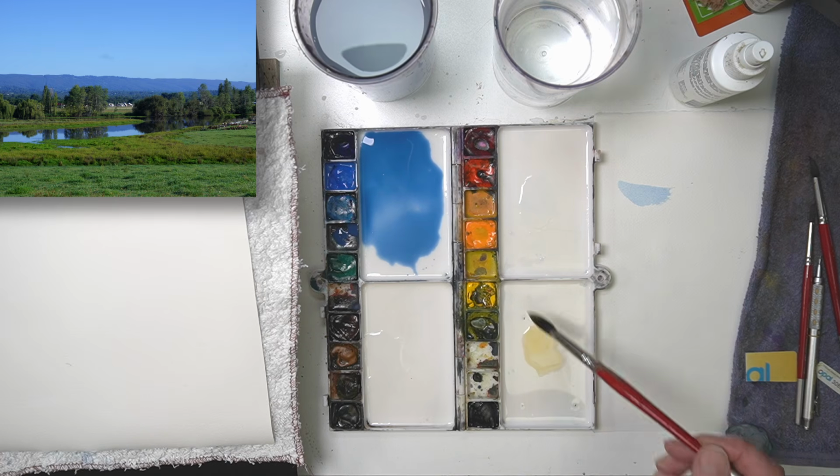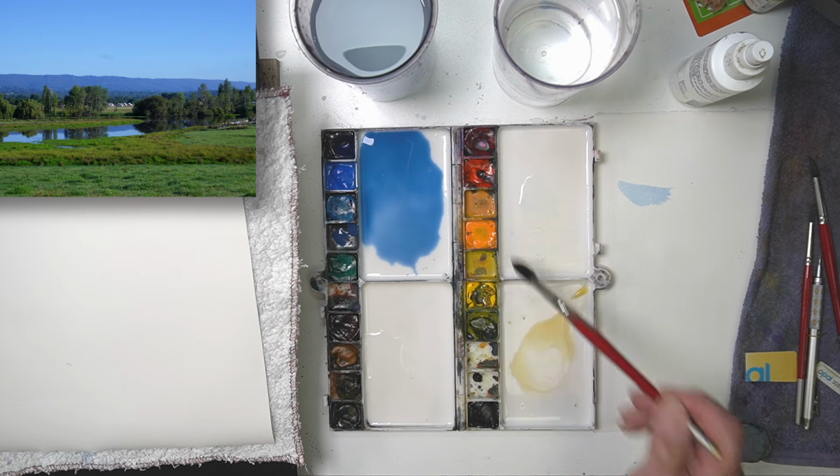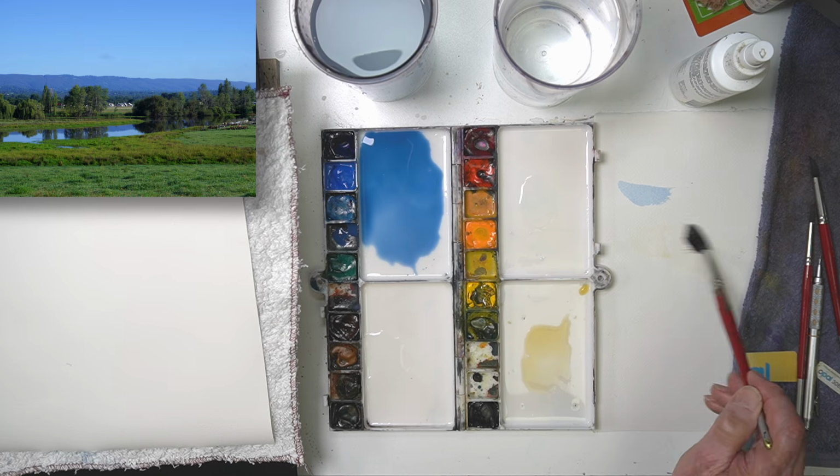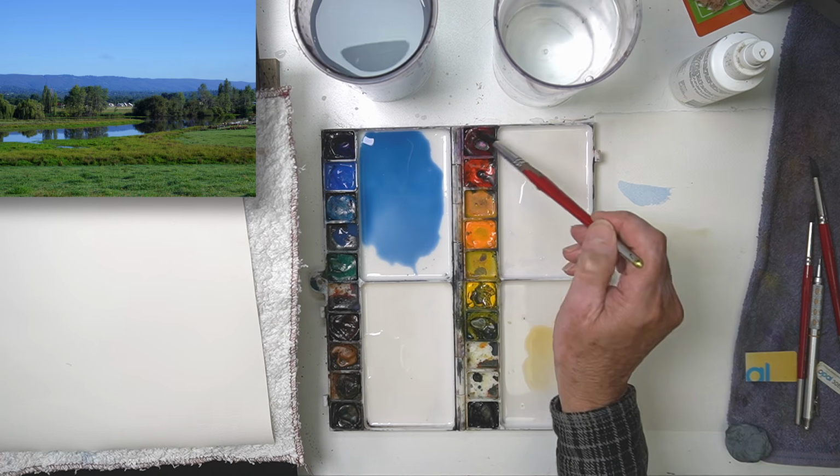And I'm going to mix just a very small amount of very weak cad orange. There we go, barely tinting the paper. And I'll do the same with some permanent rose.